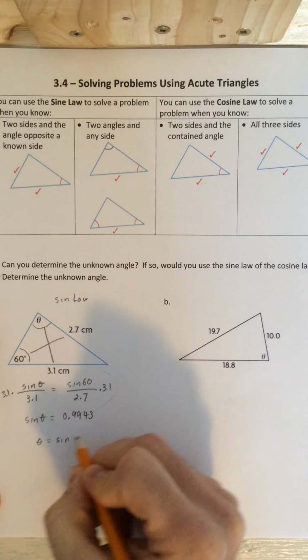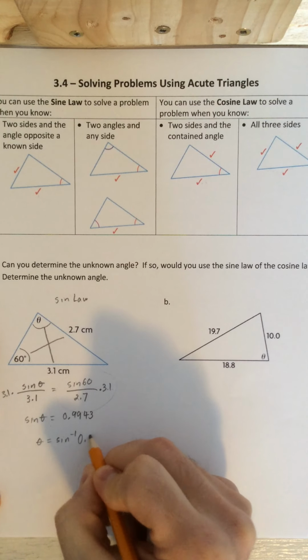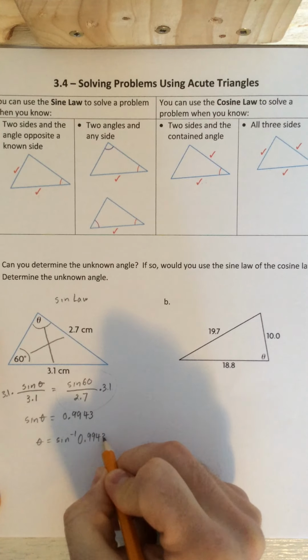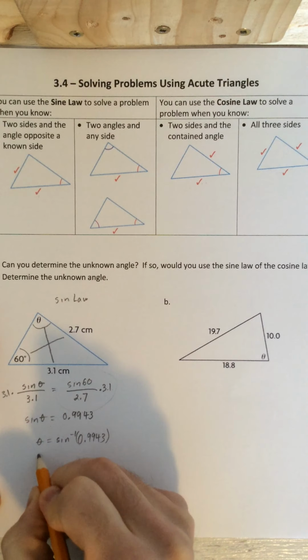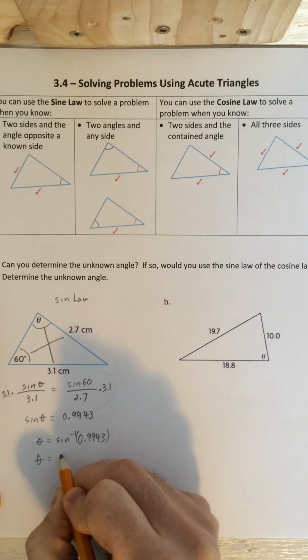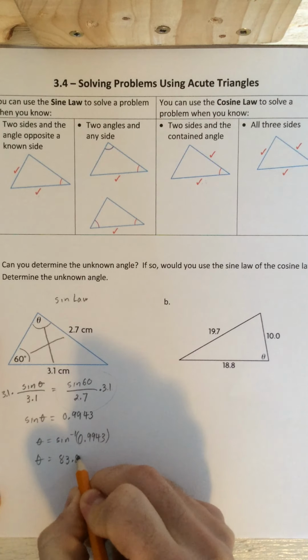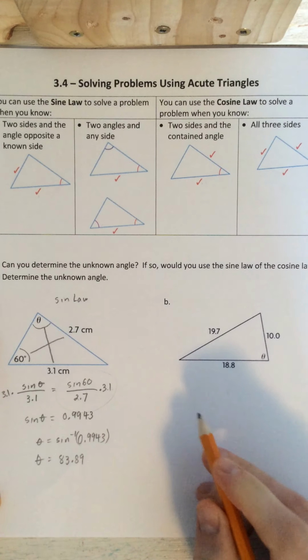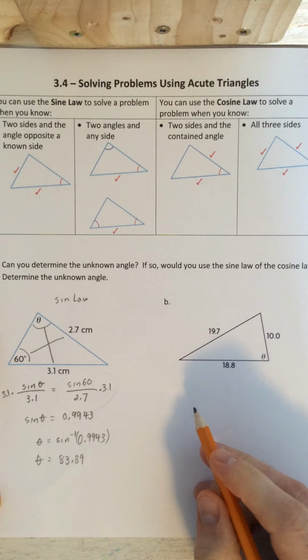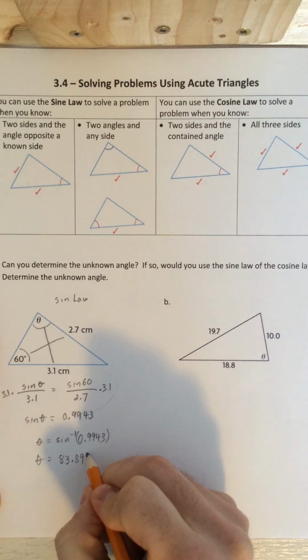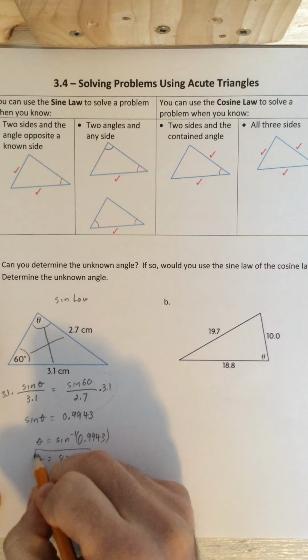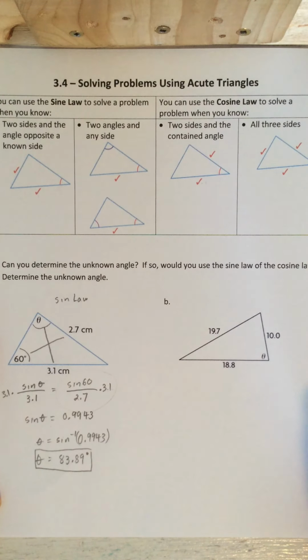So we're going to do the inverse sine of 0.9943. And when we do that, we'll get the angle is 83.89. Now it doesn't specify to round this to the nearest degree, so we'll leave 2 decimal places. And this is our solution.